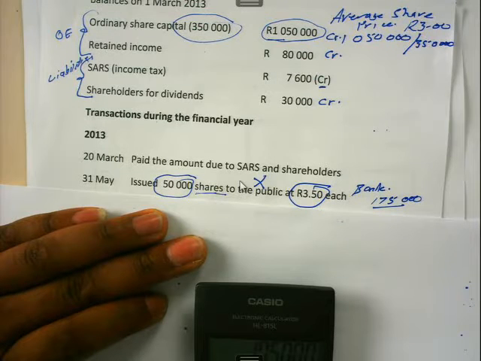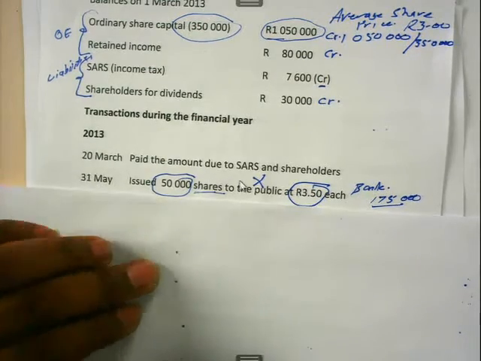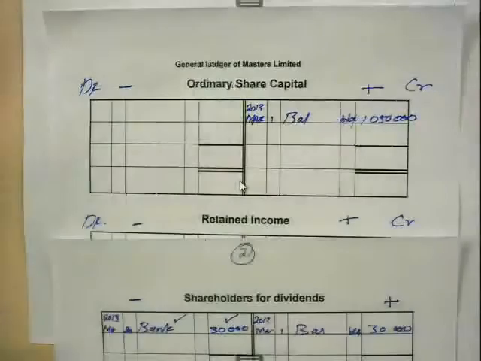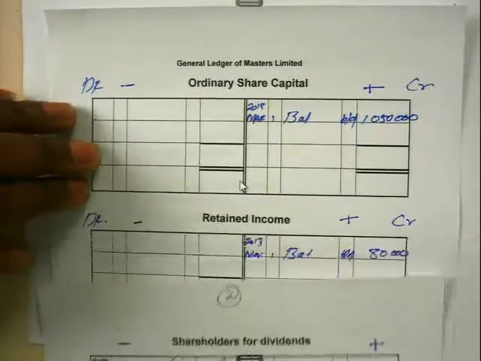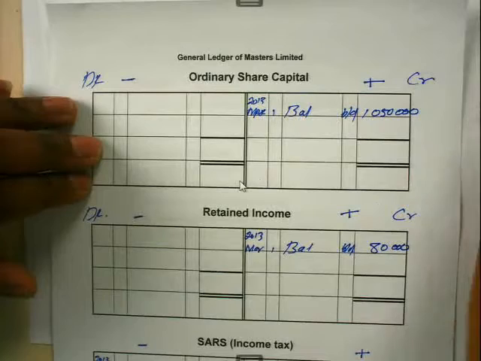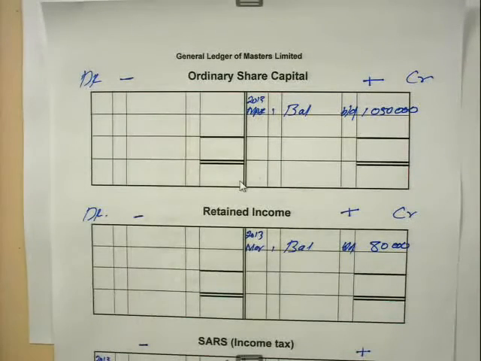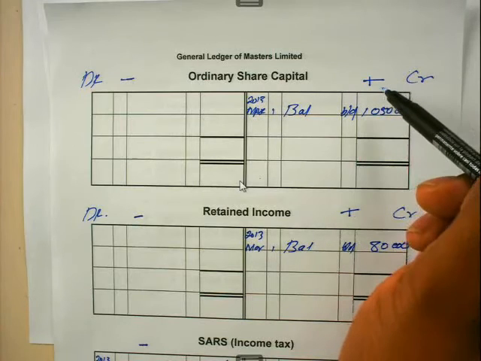Then we must record that in the ordinary share capital account. When we issue more shares, our ordinary share capital is going to increase.